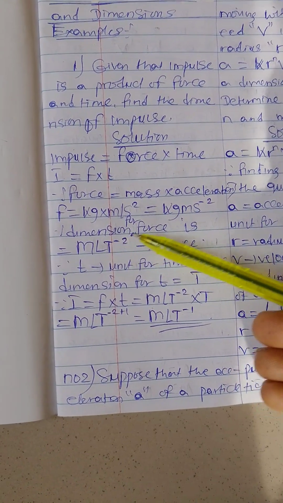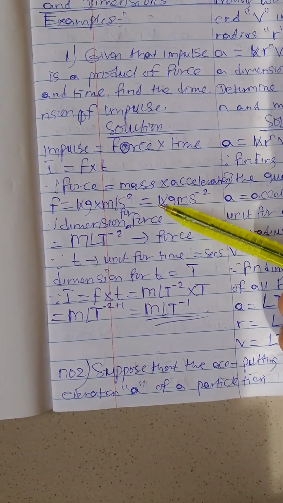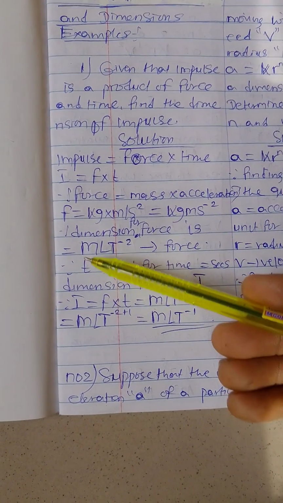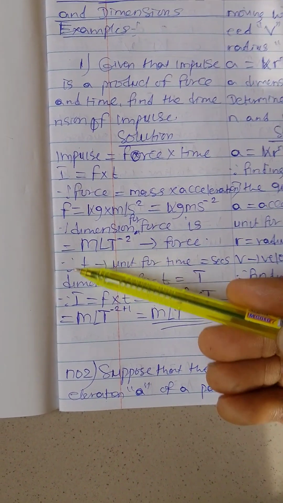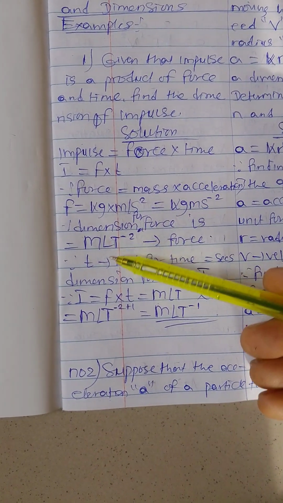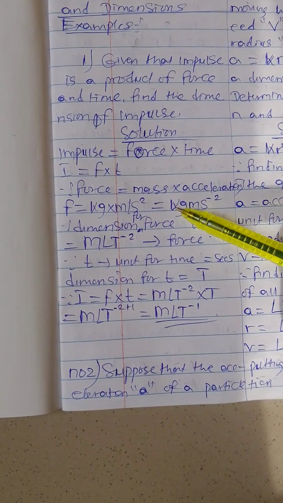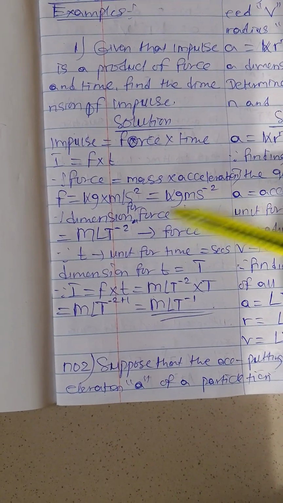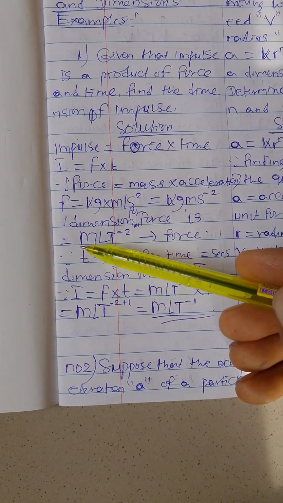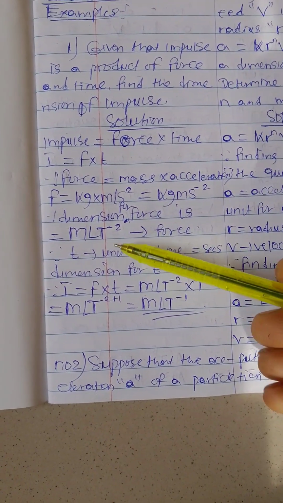Now, therefore, the dimension for force is, you know, in dimension, mass is capital M, meter is capital L, and seconds is capital T. So kilogram is mass, that is capital M. Meter is capital L. And then seconds is capital T. So therefore, this is the dimension for force.